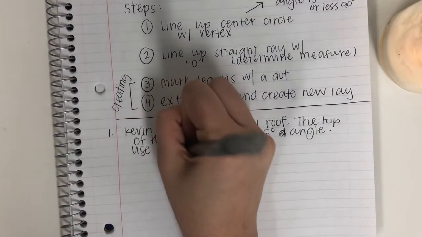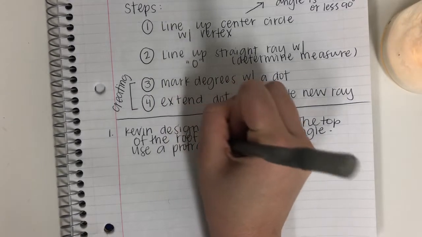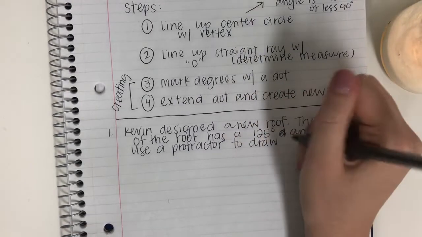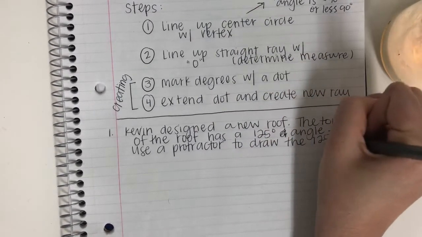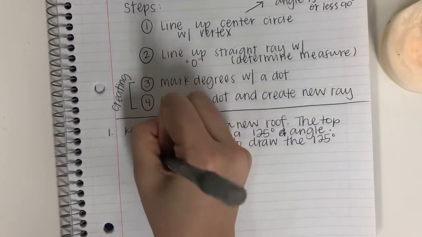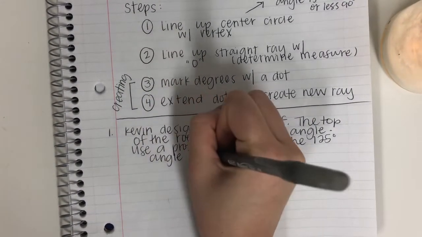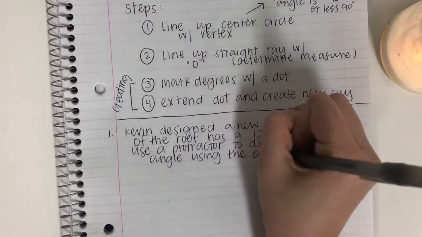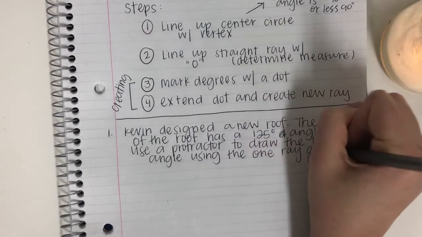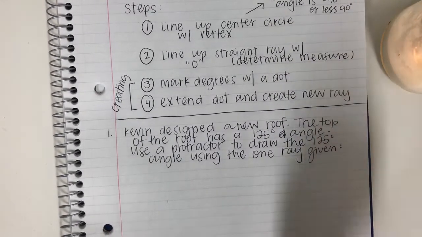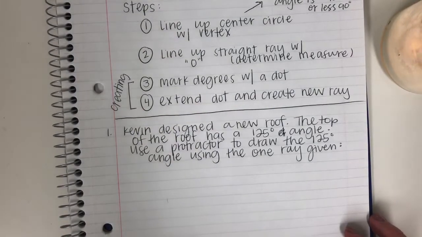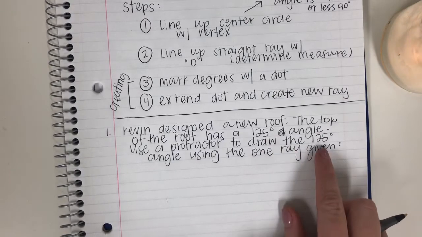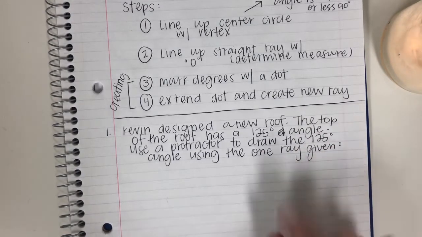Use a protractor to draw the 125 degree angle using the one ray given. Okay, so number 1, Kevin designed a new roof. The top of the roof has a 125 degree angle. Use a protractor to draw the 125 degree angle using the one ray given.